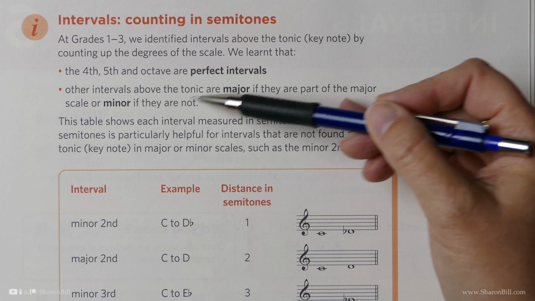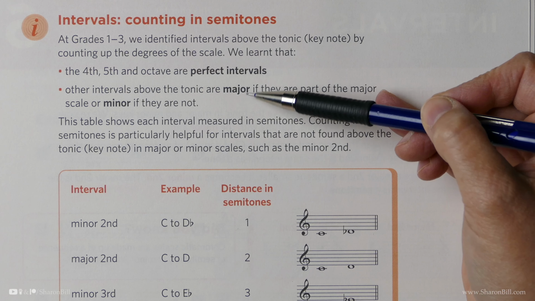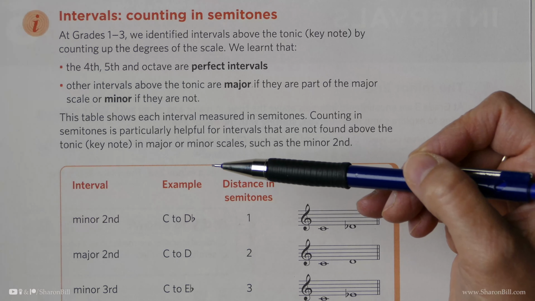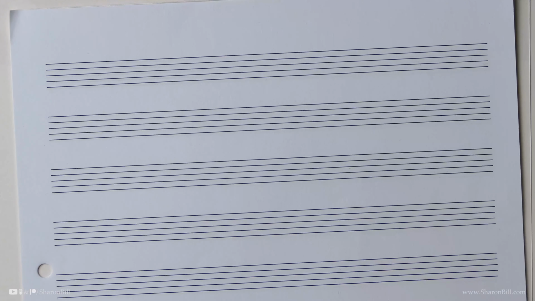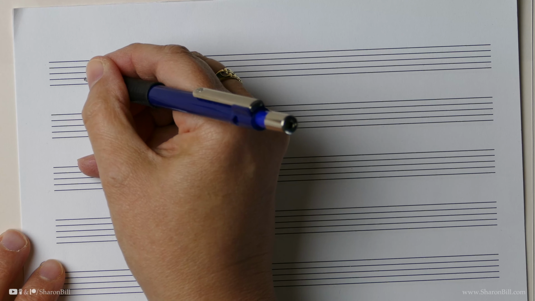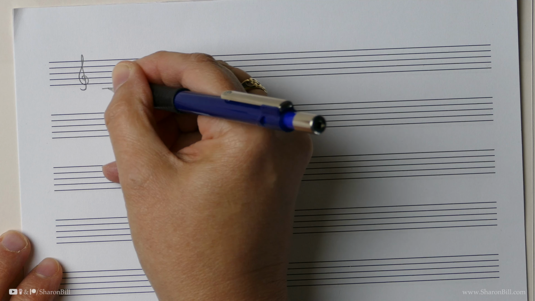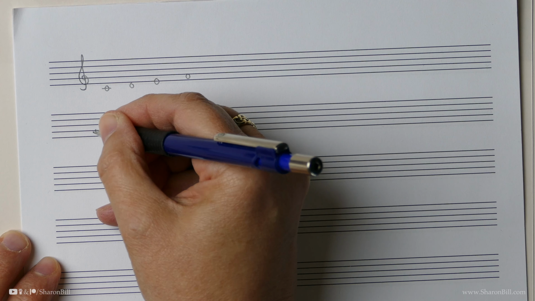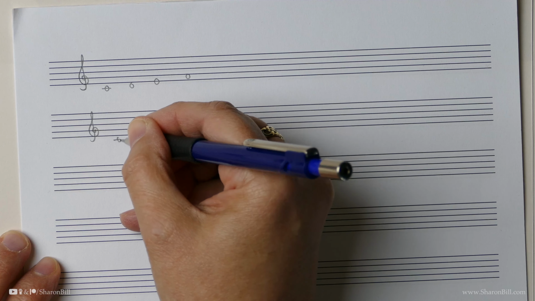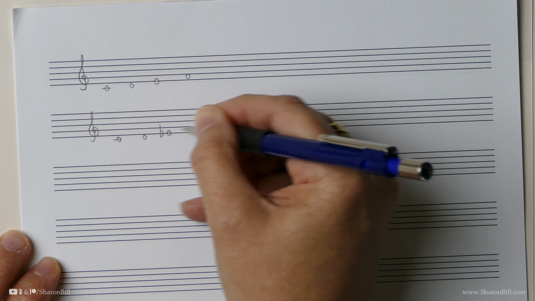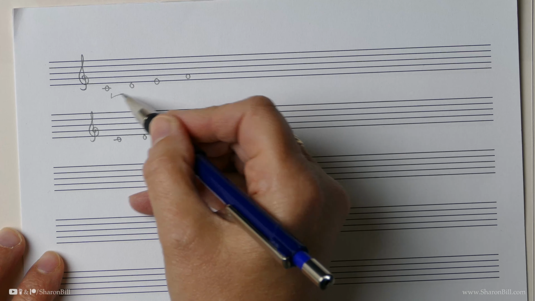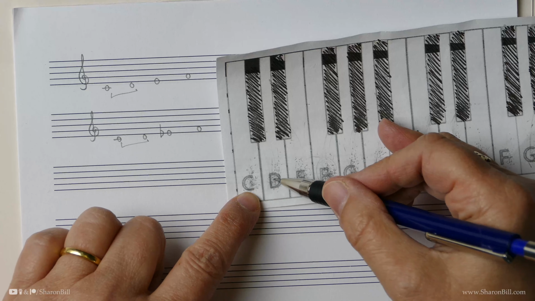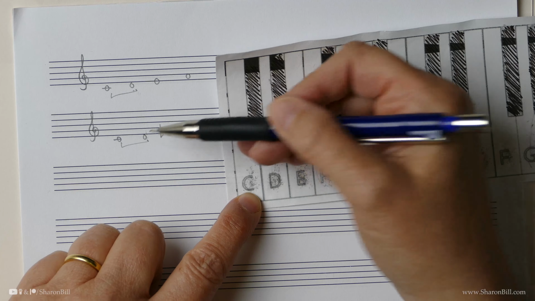That is a help and it's a starting point, but we have to adjust and just be careful because, for example, if I just do a little reminder, we can see that in C major, if we start, and then C minor, which we know has E flats, we can see that this C to D, the major second, that full step is part of the major and the minor scale.